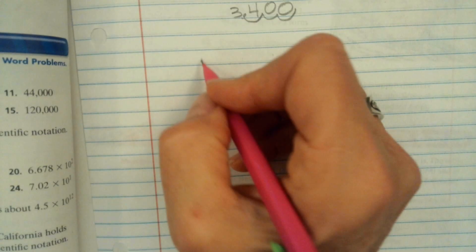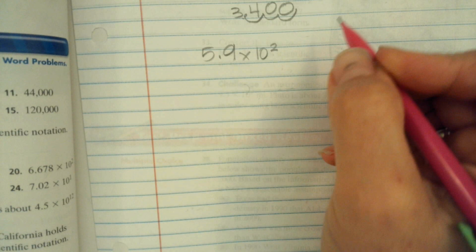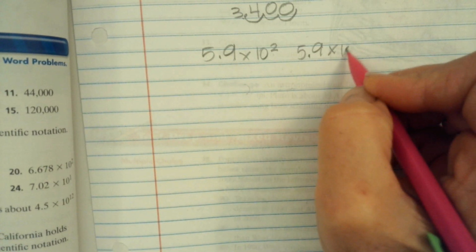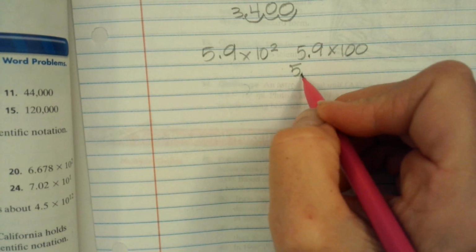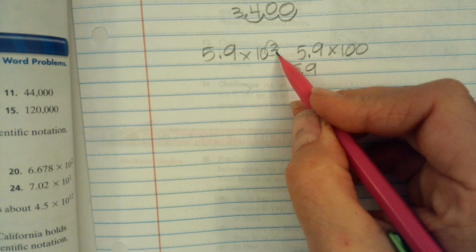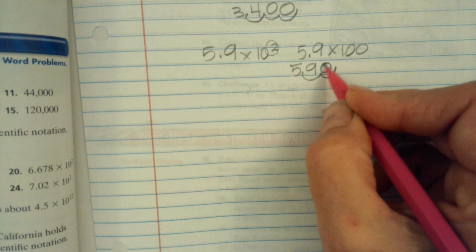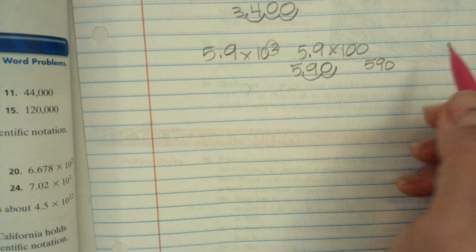All right, let's try a few more. 5.9 times 10 to the second power. Method 1 would be to do 5.9 times 100 on your calculator. Or method 2, we move our decimal over the number of spaces of our exponent. So we would do 1, 2, and fill it in with a 0. It would be 590.